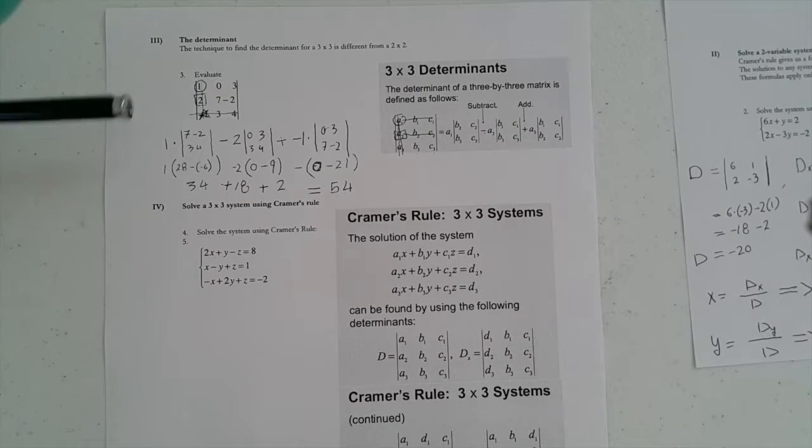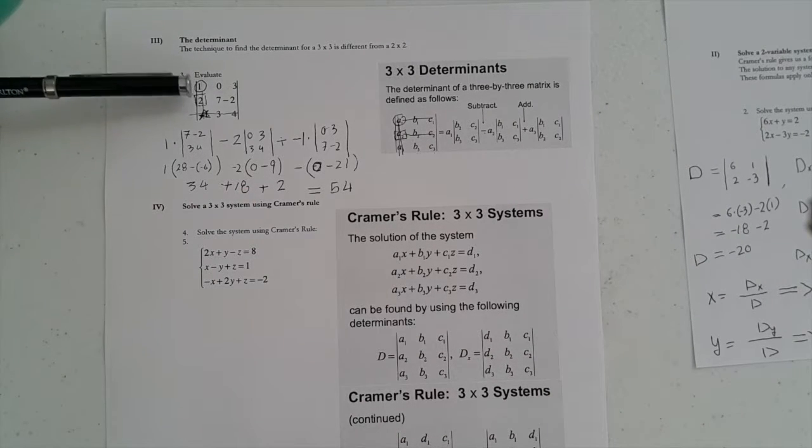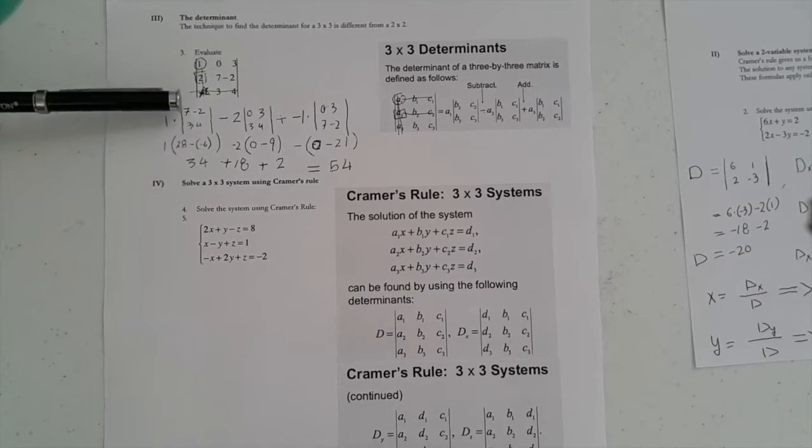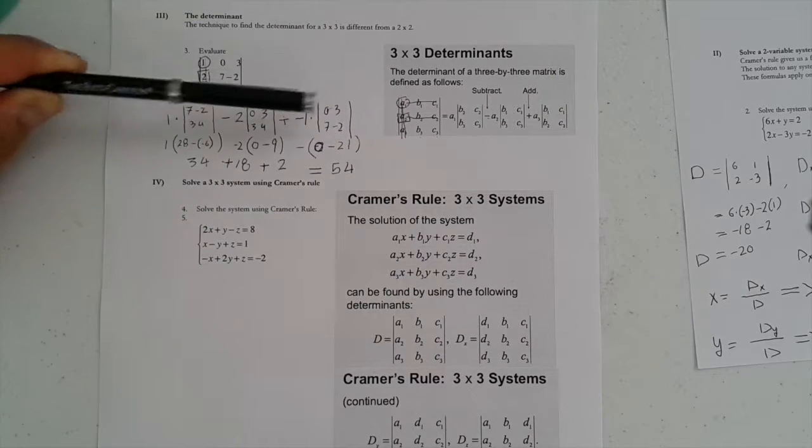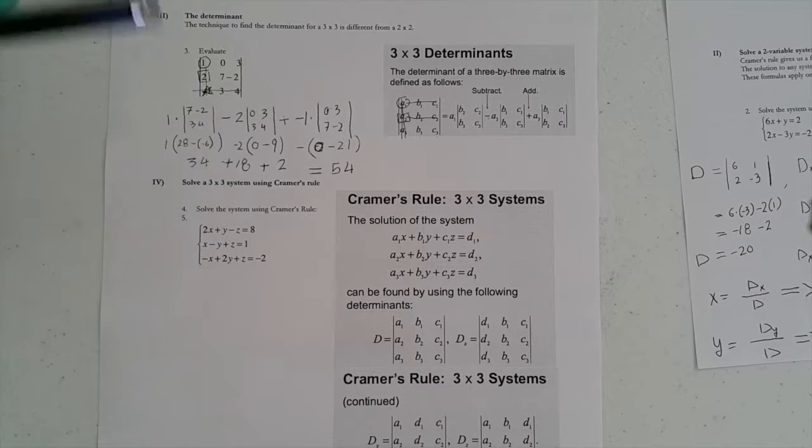The determinant for this particular matrix, this is a 3 by 3. So notice how the process is different from a 2 by 2. It does take some time to do that.